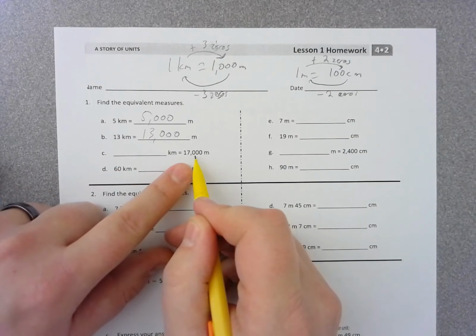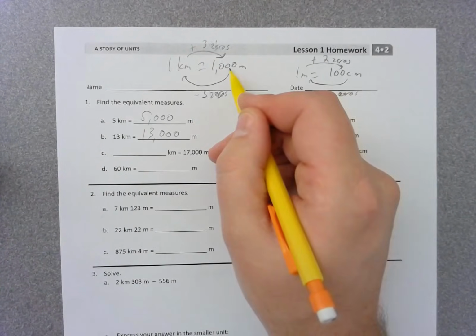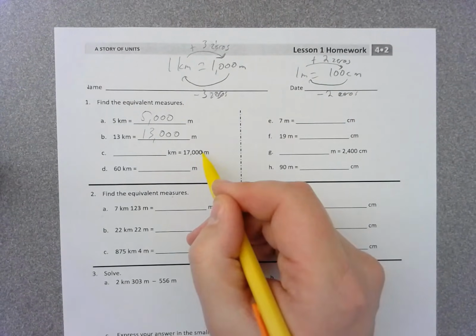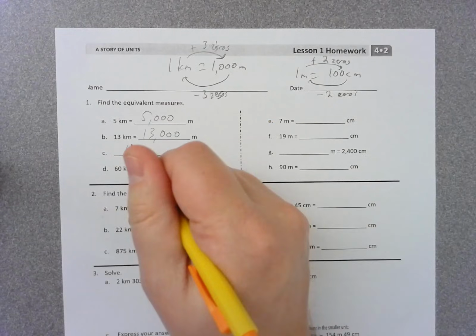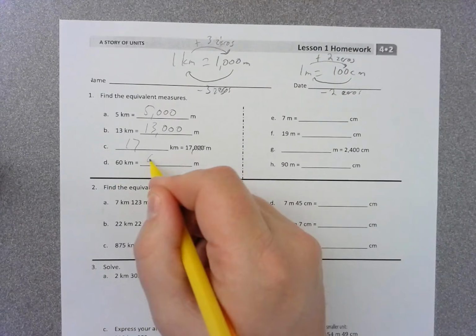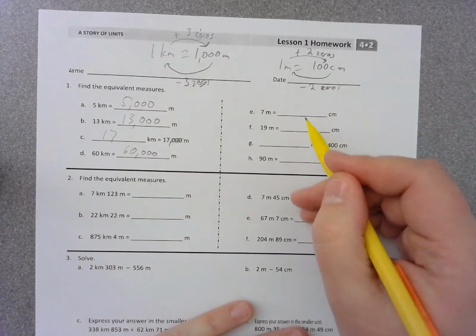Now we're going backwards. 17,000 meters is how many kilometers? And so we're going backwards, so we're going to take 3 zeros away or divide by 1,000. I prefer to just take 3 zeros away, and we're at 17 kilometers. 60 kilometers, add 3 zeros, 60,000 meters. Onto the centimeters.